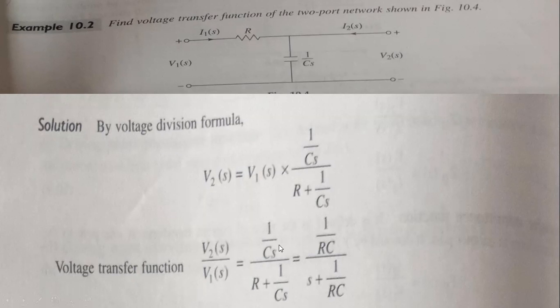Similarly for V2, if you're looking from here, you will be able to find my V2. Across V2 there is only 1 by CS.